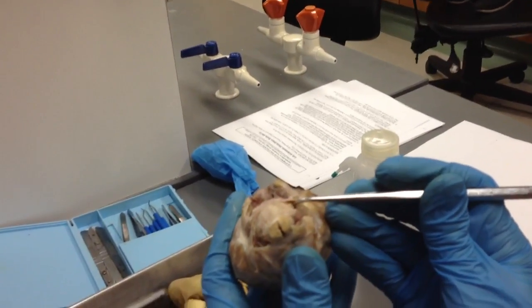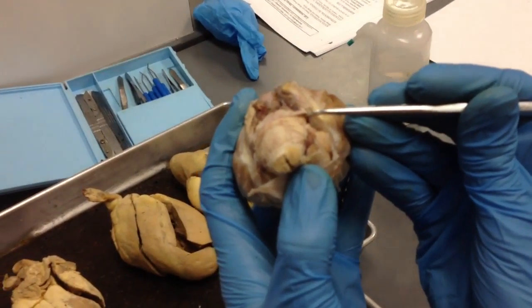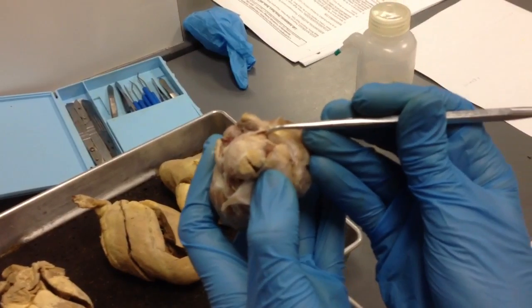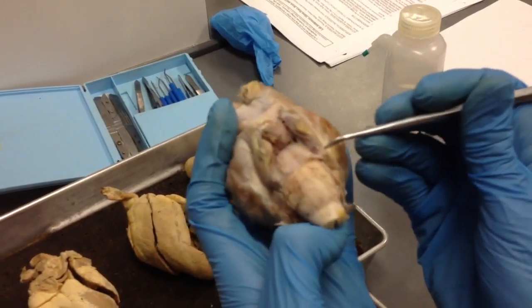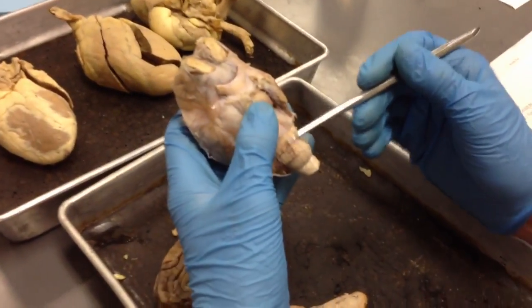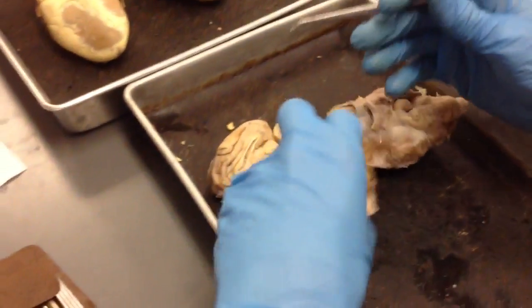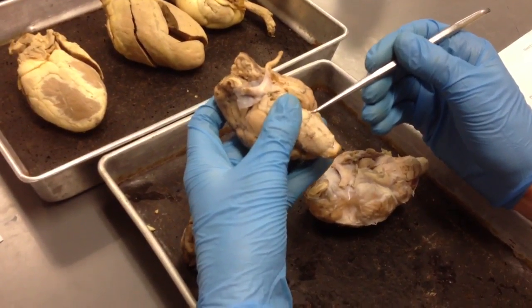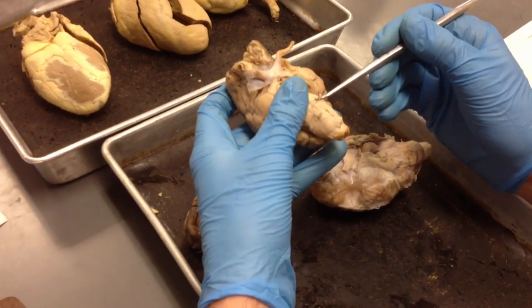Right there at the tip of the pointer is the trigeminal nerve, cranial nerve number 5. So it's a nice thick one compared to the trochlear, which is really small. And then the abducens is the 6th one, which is on the pons. So it's another pretty skinny, narrow one right there.